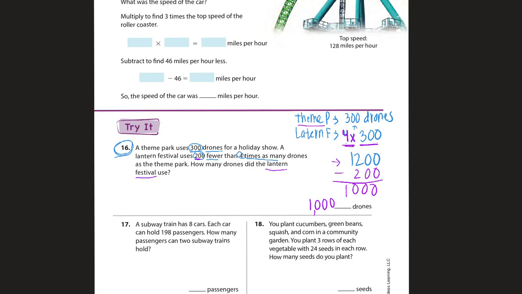Number 17, a subway train has 8 cars. So let's pretend 1, 2, 3, 4, 5, 6, 7, 8. This is a subway train.